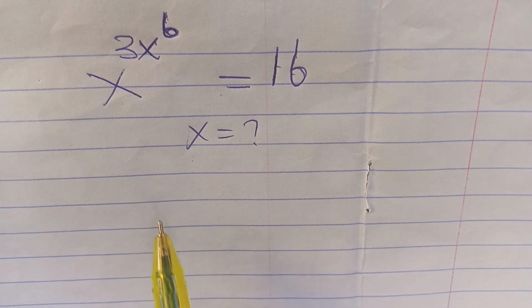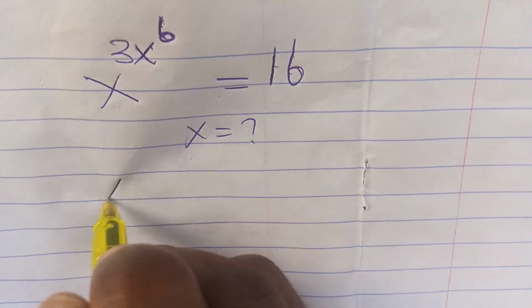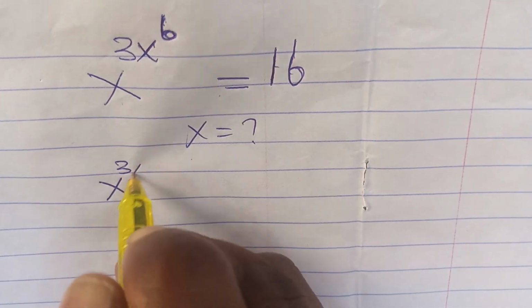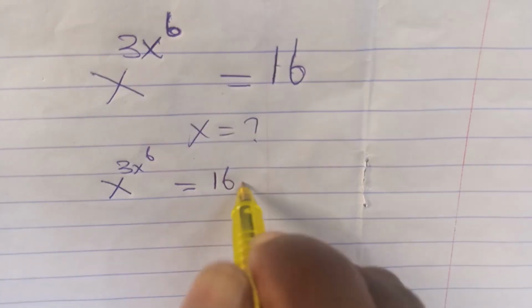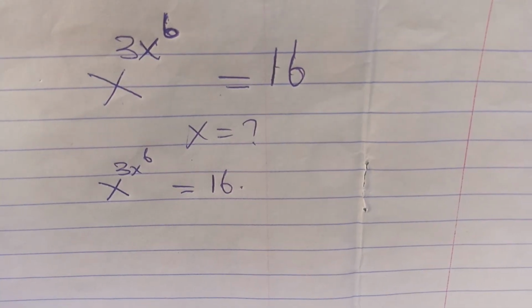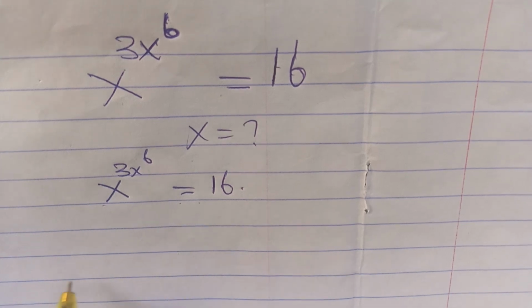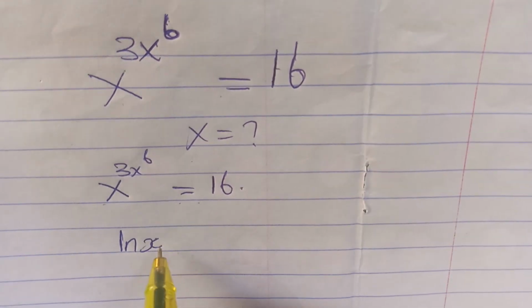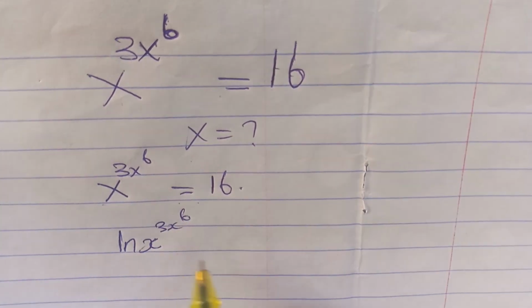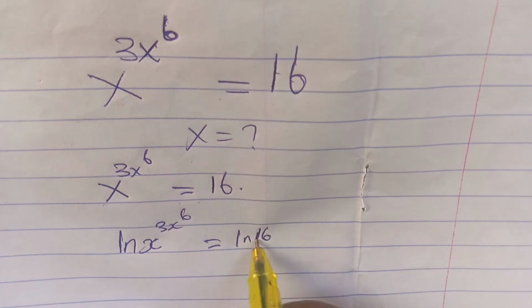So let's see how I can solve this. Okay, having this, we can say x to the power of 3x to the power of 6 equals 16. The next thing I can do is take the natural log of both sides of the equation. So I'm going to do ln of x to the power of 3x to the power of 6 is equal to ln 16.